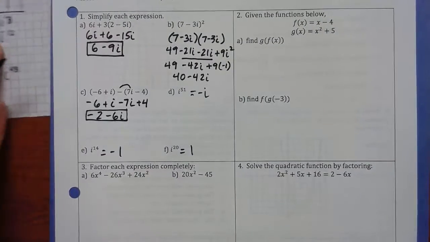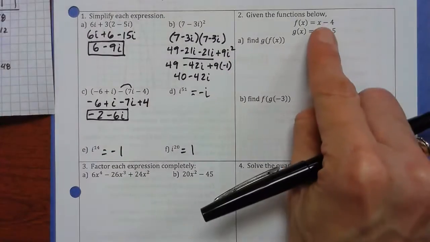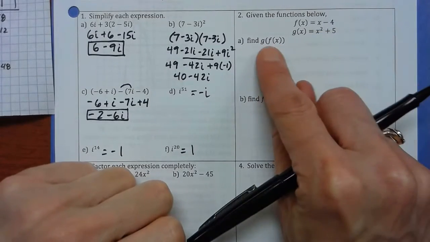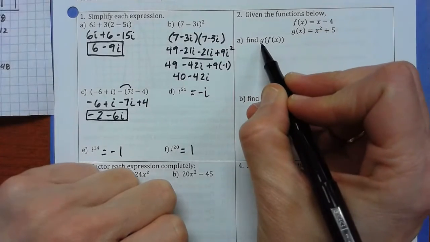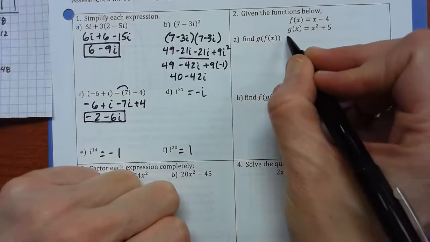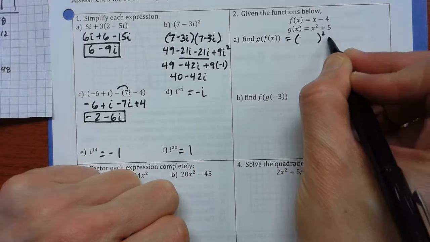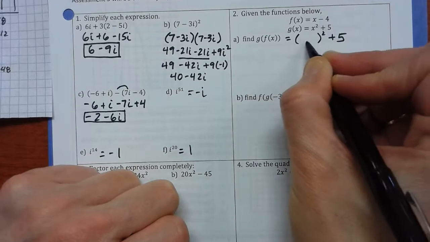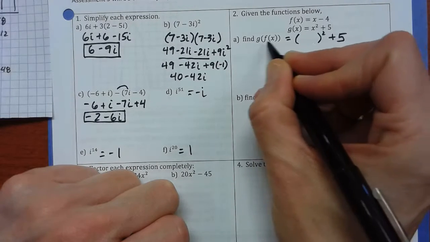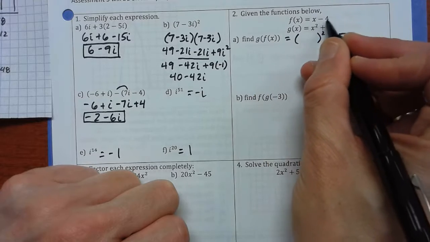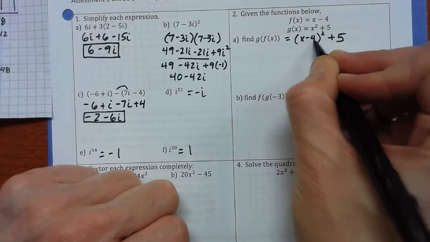All right, and given this function, there's two functions here, f of x and g of x. Find g of f of x. Now, the fact that the g comes first lets me know that I'm going to be starting out with the g equation. Here, I'm going to take out that x, though, and leave a space. So I've removed the x and I've left a little space. What I'm going to fill it with is f of x. So I'm going to put x minus 4 here.